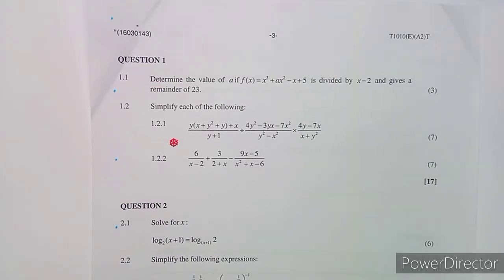Then on 1.2.1, we had that question which has got 7 marks. Let's see how we were supposed to obtain those 7 marks there. So this is what we had actually.